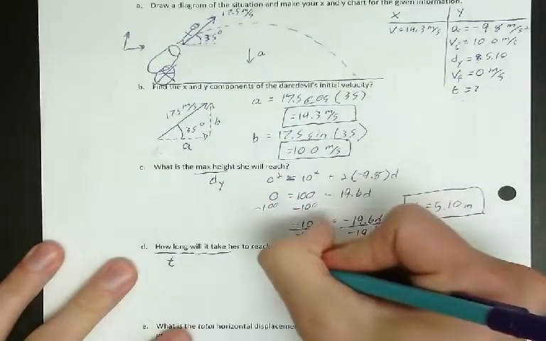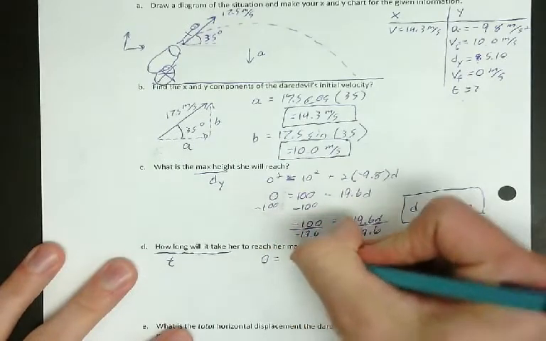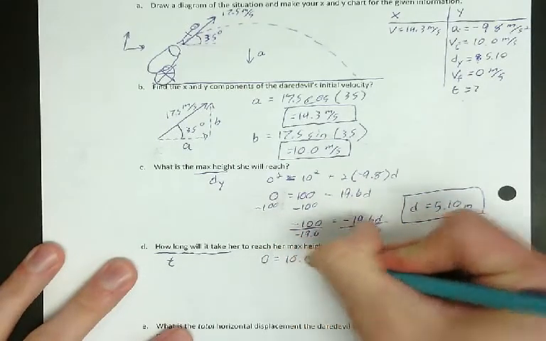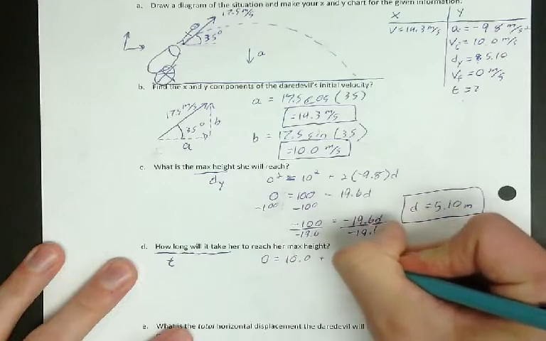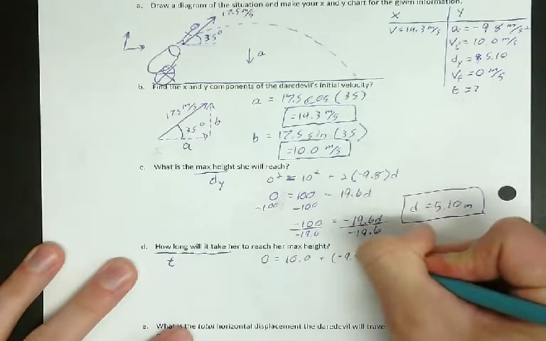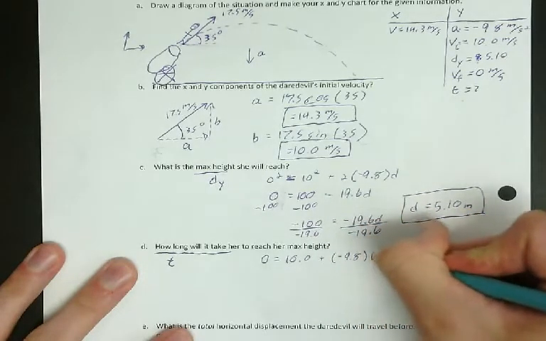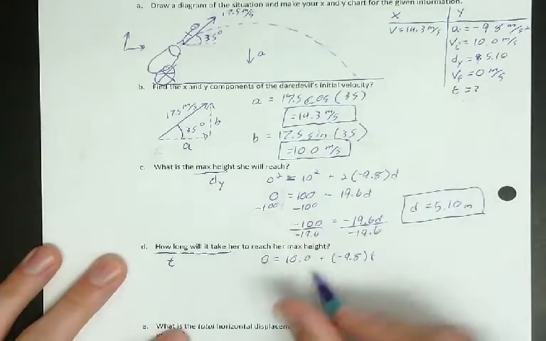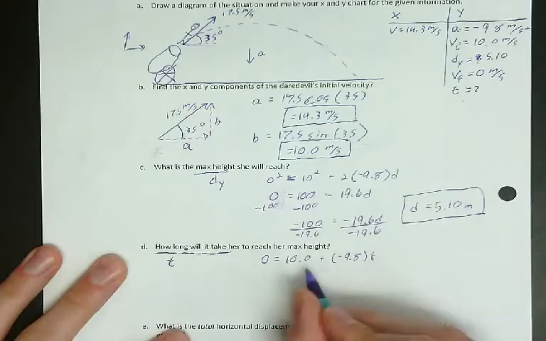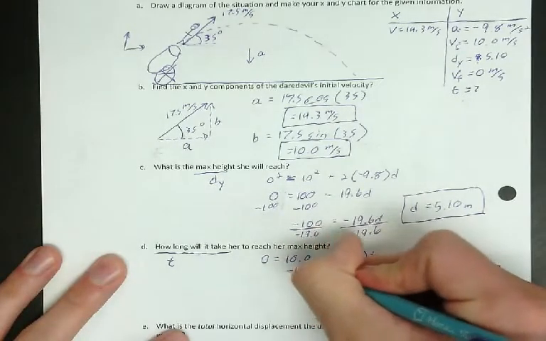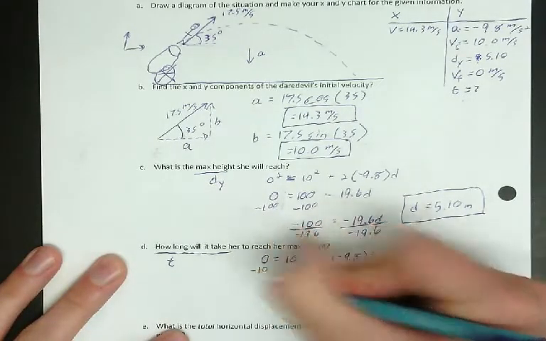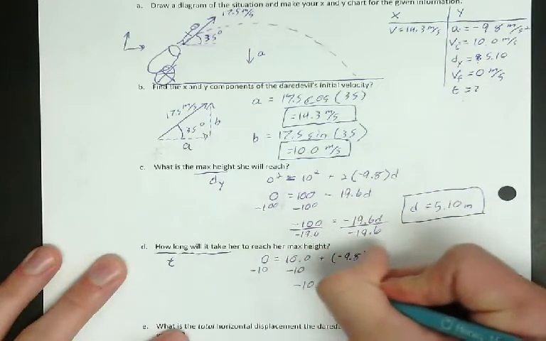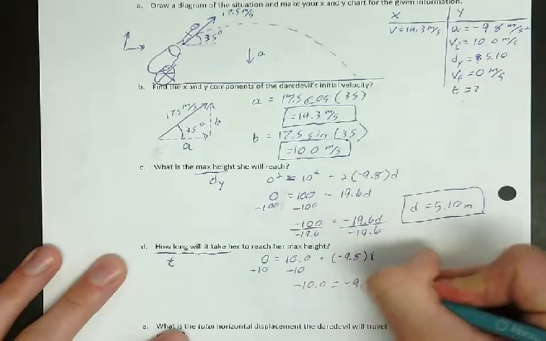So VF equals VI plus A T. Again, we can't combine these because this has a T and this does not. So minus 10 to both sides gets negative 10 equals negative 9.8t.